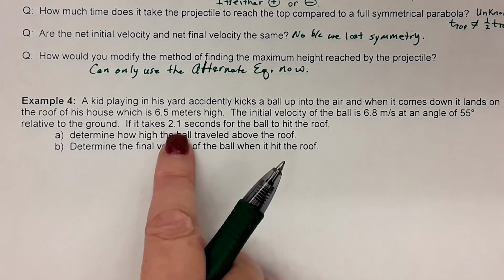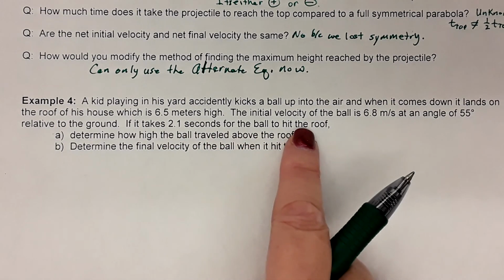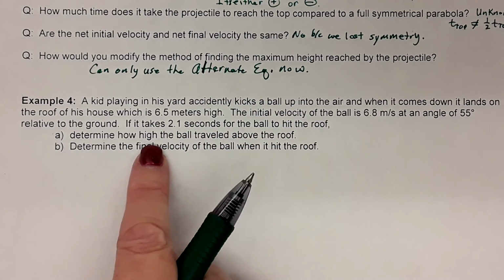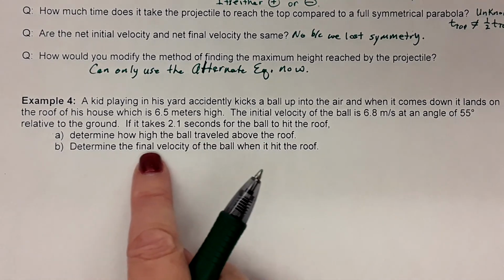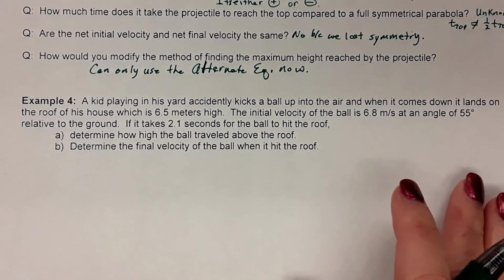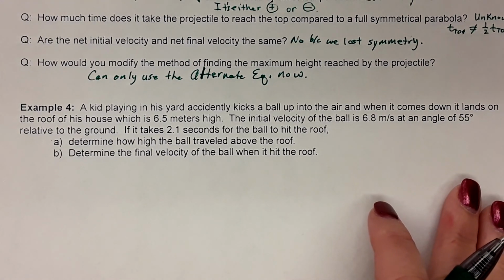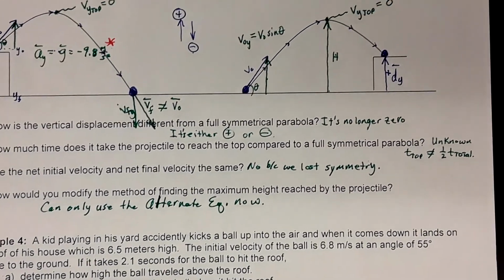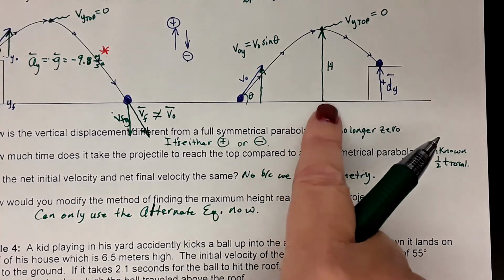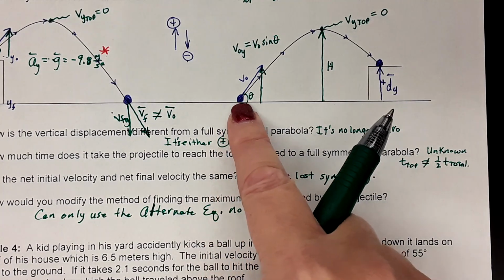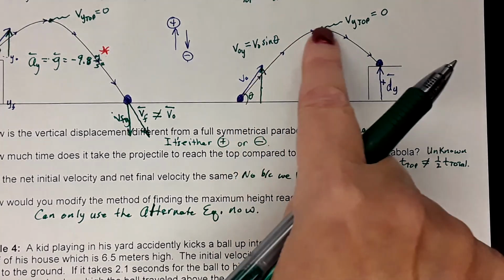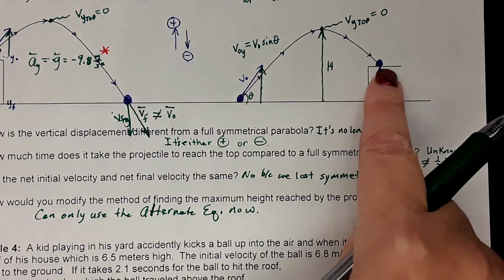If it takes 2.1 seconds for the ball to hit the roof, we want to find out how high the ball traveled above the roof and determine the final velocity of the ball when it hit the roof. Now, because it ends above where it started, we're going to be looking at this situation right here, aren't we? The ball is kicked. It was on the ground, now it's on the roof, okay?